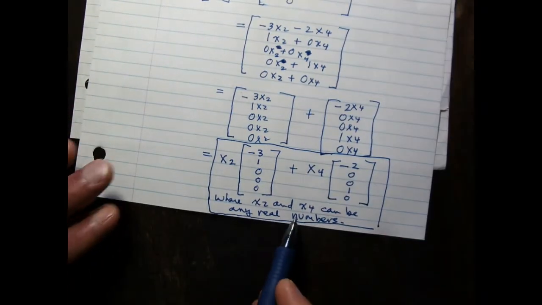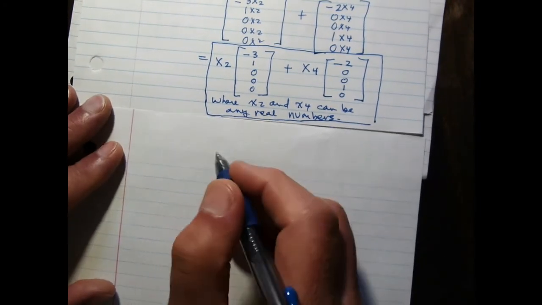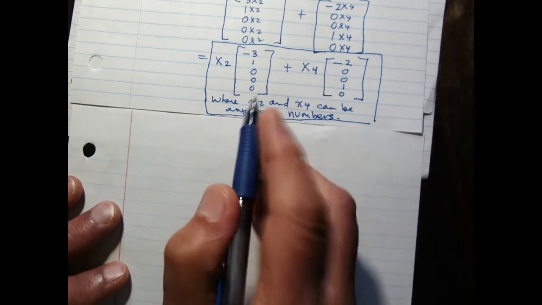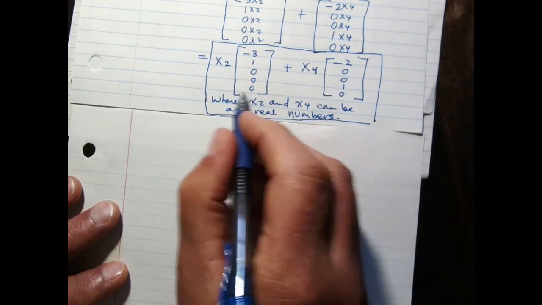We're describing all solutions, but I want to say a little bit more. These are vectors in R5.